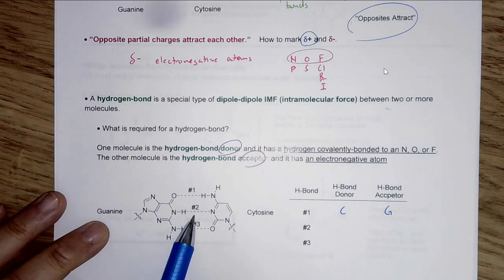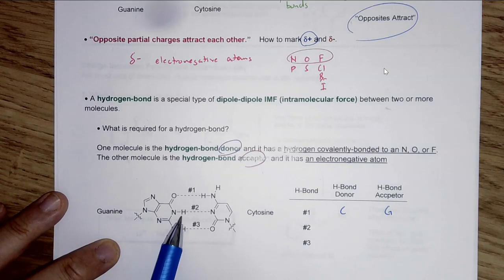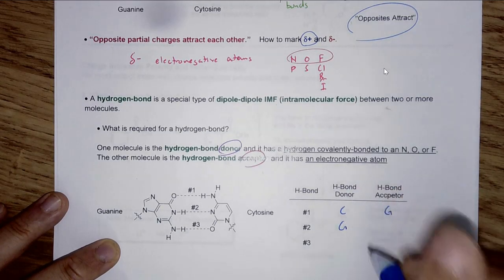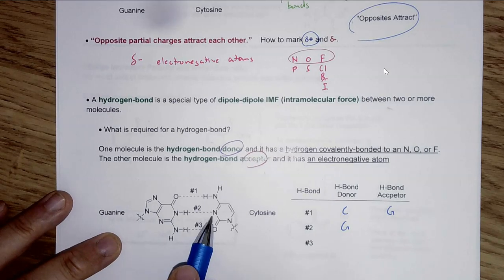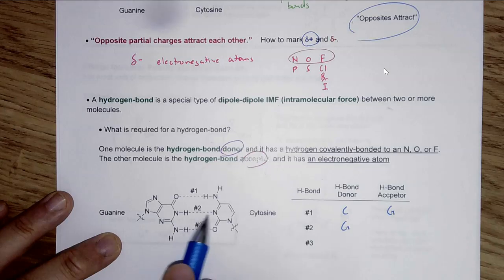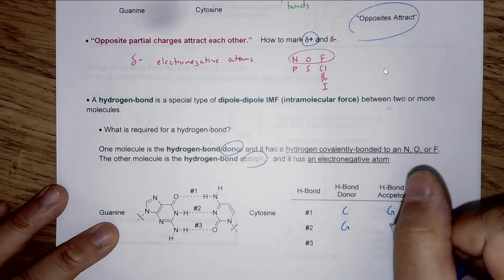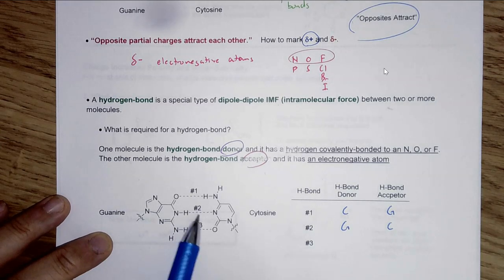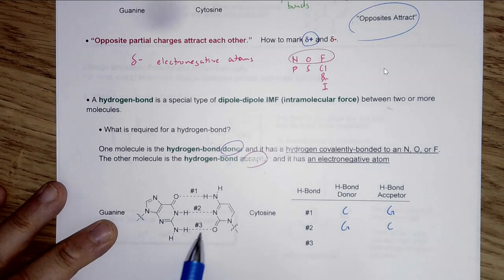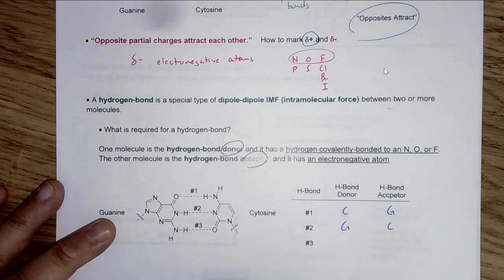In number 2, we have the opposite. Do you see how the hydrogen bond donor now is the guanine? Because it's covalently attached to the nitrogen of guanine. So that's the donor. And here's your nitrogen, electronegative atom, that is accepting this hydrogen in this hydrogen bond. So the acceptor in this case is cytosine. So you can identify per hydrogen bond who is the donor and who's the acceptor.